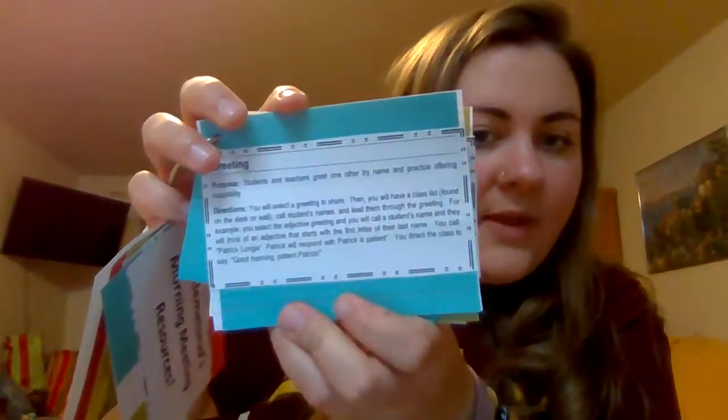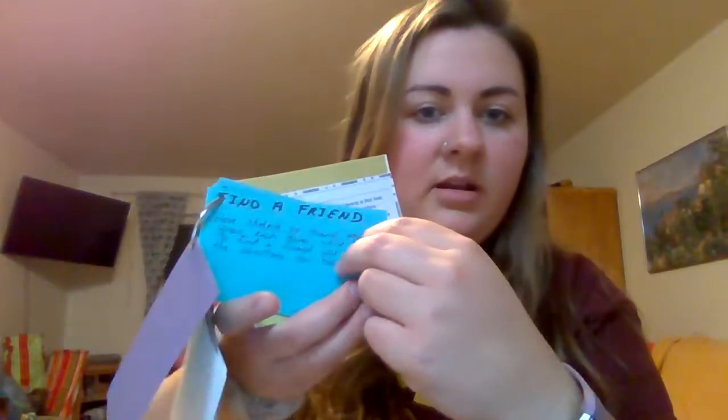And so when we get to our first one, our greenish blue one for greeting, it's going to tell you the purpose of it and then the directions of how to do it. So similar to how you had it listed on Blackboard for us, but that way if a sub were to come in, it gives a clear purpose of it. And then behind them are different greetings that you can do. Each one has their own card, and so you can kind of see that.